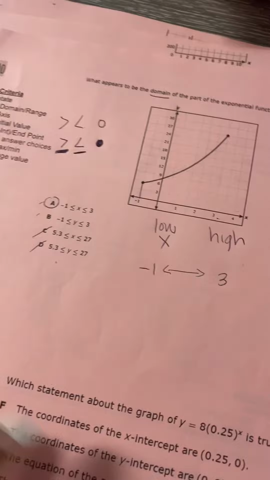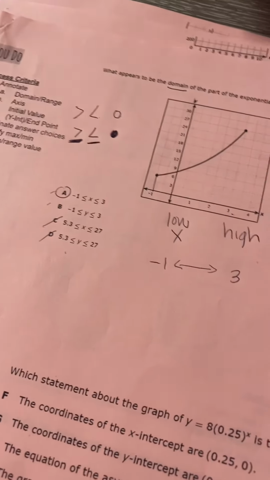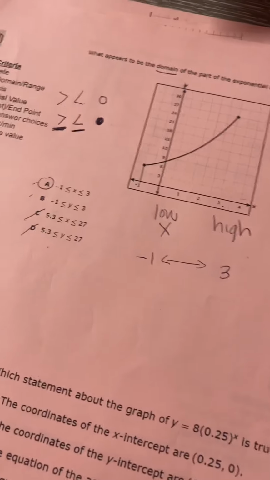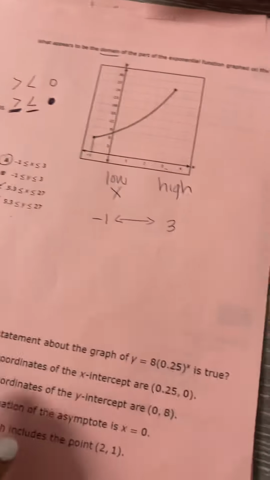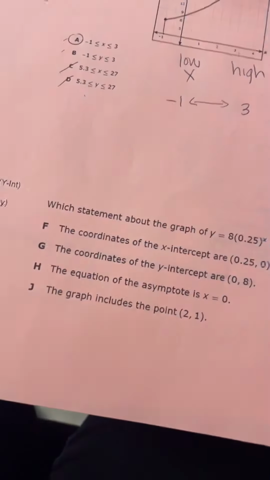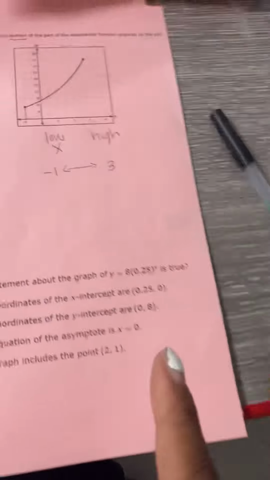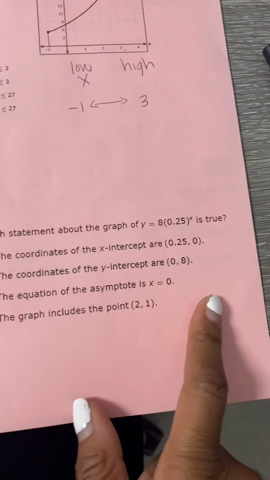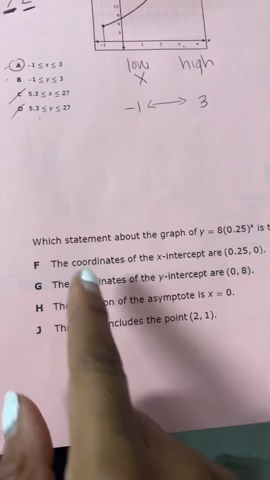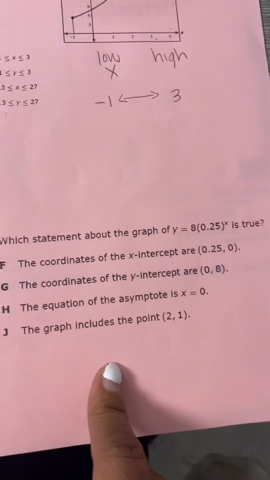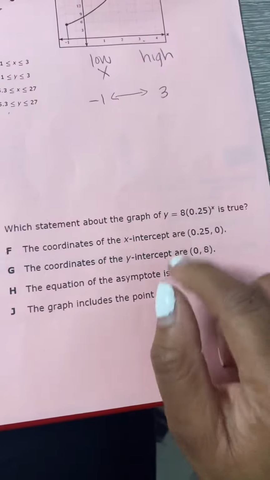And now I'm going to show you how to graph an exponential function and be able to answer questions about this equation, okay? It's asking questions about this function. It might say which statements are true, or select all that apply. So you want to go through each of the answer choices and see which ones could all be true.